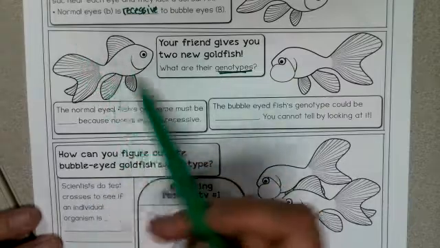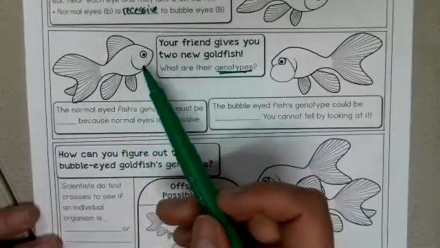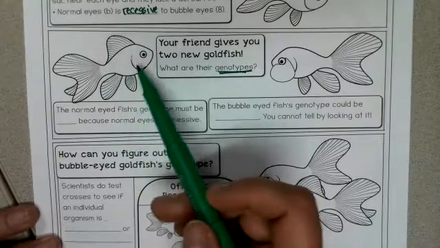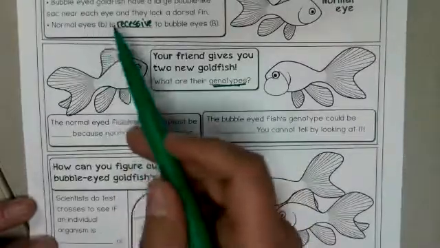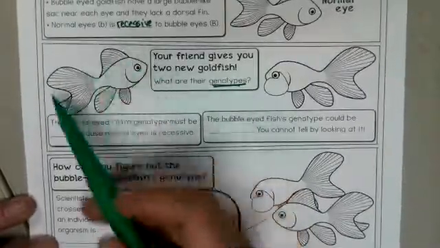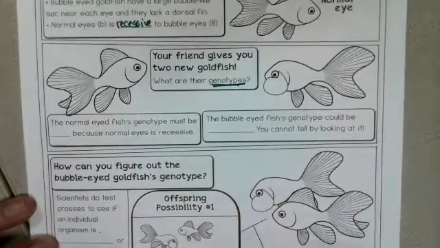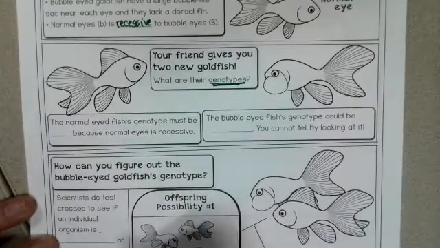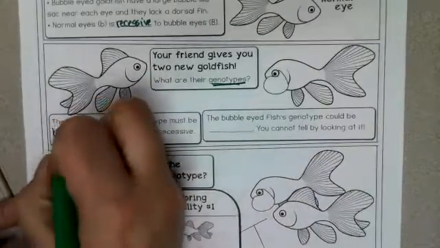So over here, we have our first fish. Now, this is a normal fish. We don't see a bubble eye, but we do see a dorsal fin. So this is our normal fish. And we know that normal eyes is recessive. So if we see that normal trait being expressed, we know for sure the allele pairing is going to be exactly homozygous recessive. So little b, little b.